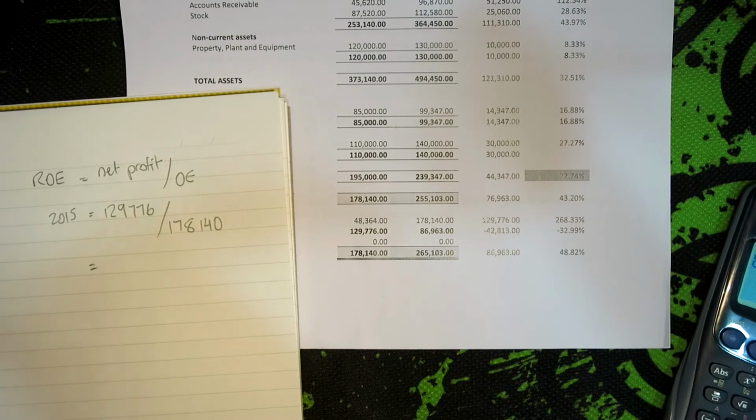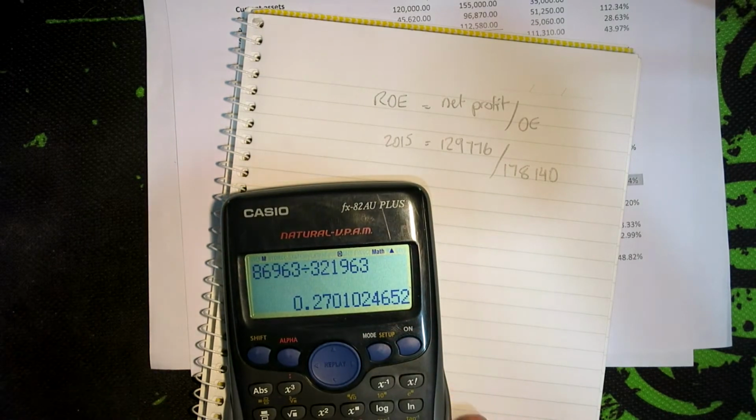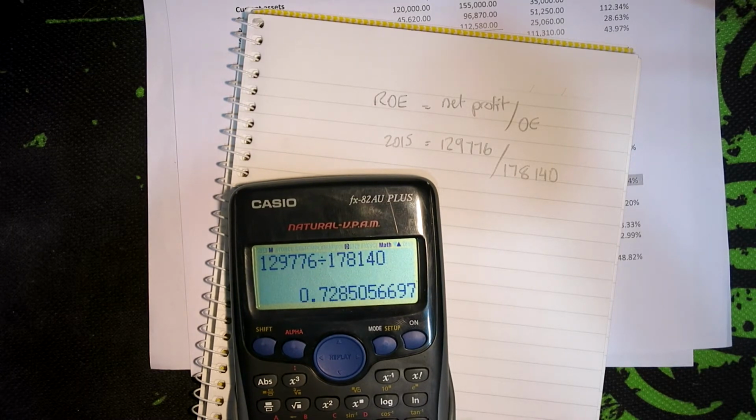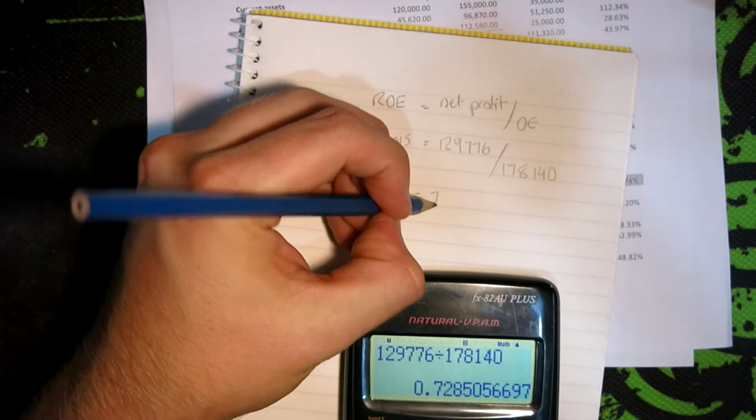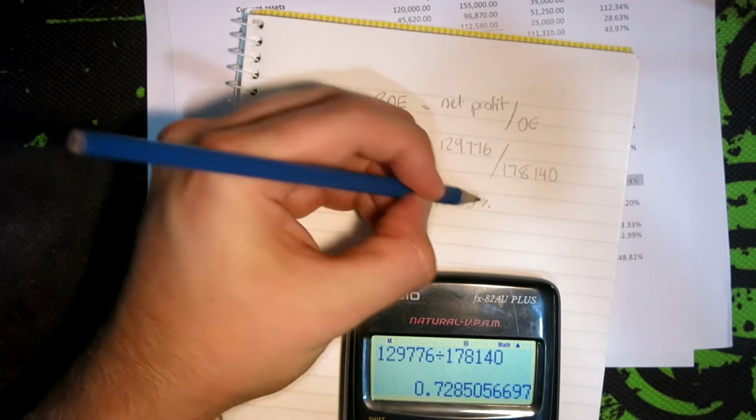So now we'll do that calculation on our scientific calculator. 129,776 divided by 178,140 equals 72.85%.